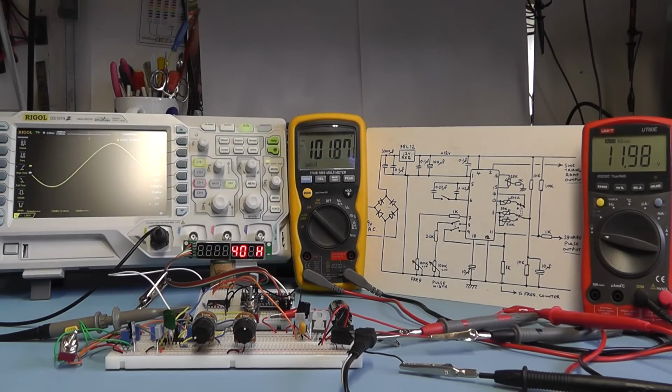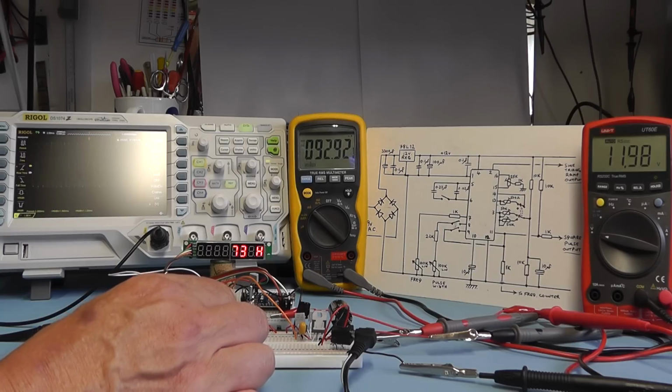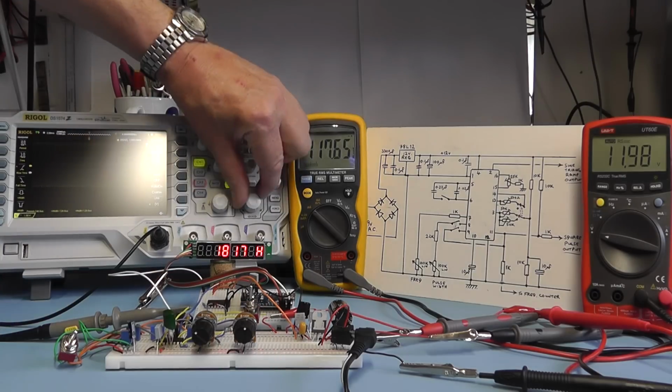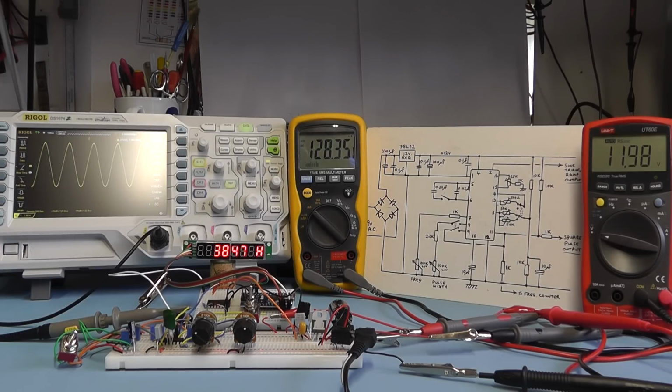That seems to be working fine, so let's take it all the way up, and that's the maximum frequency with the two capacitors in, and that's reading 3847 Hertz, and the oscilloscope is showing 3850 Hertz. So again, it's just a few Hertz difference.